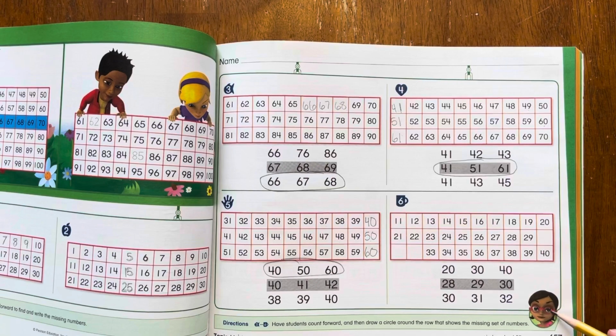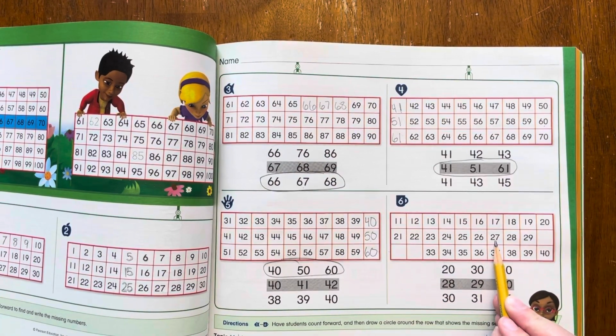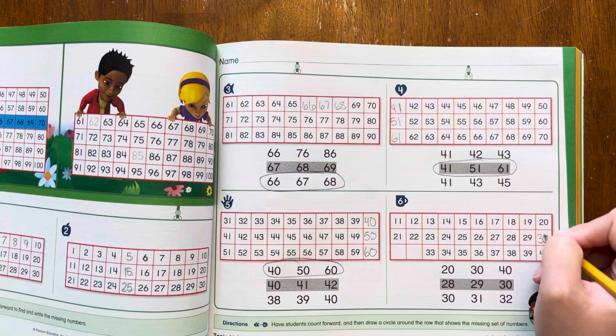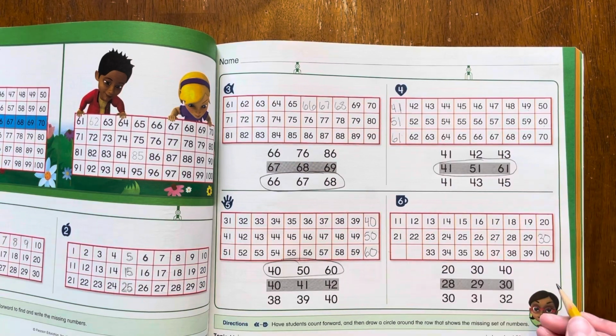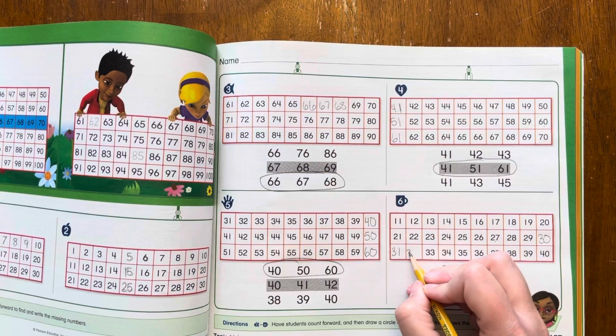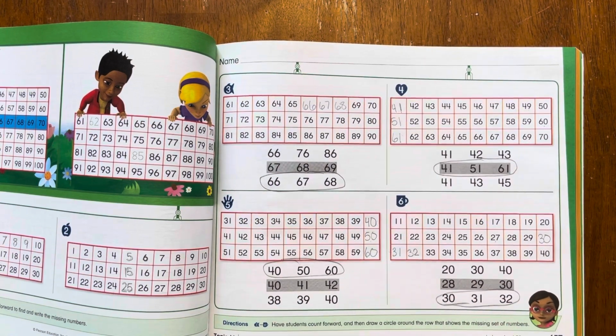All right, let's look at this one. Let's try to find these three missing numbers. Let's start at 27. Ready? 27, 28, 29, 30. Then what? 31, 32. So our missing numbers were 30, 31, and 32. Let's circle them.